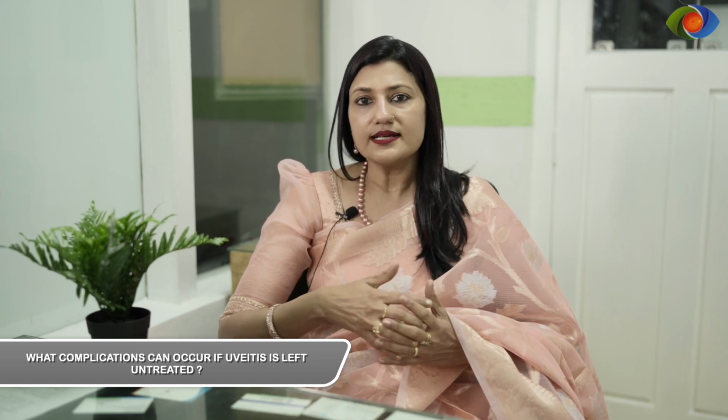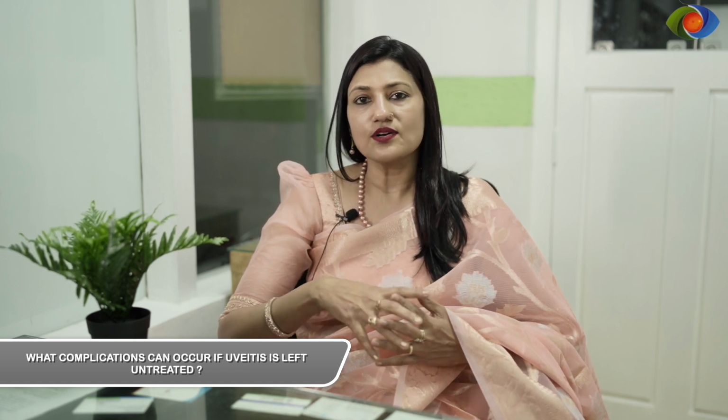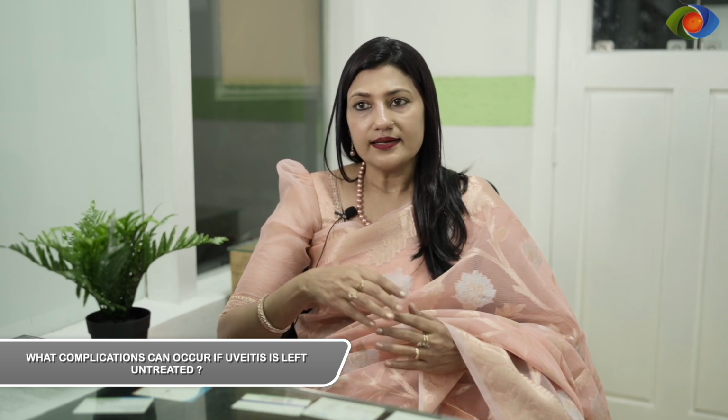If left untreated, especially in children, it can cause complete loss of vision, and beyond a particular stage, if the uveitis is allowed to progress and it causes hypotony, where the pressure of the eye is very less, then it becomes more and more difficult to treat the uveitis.